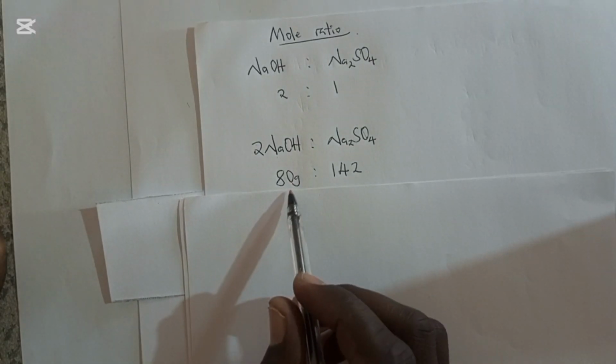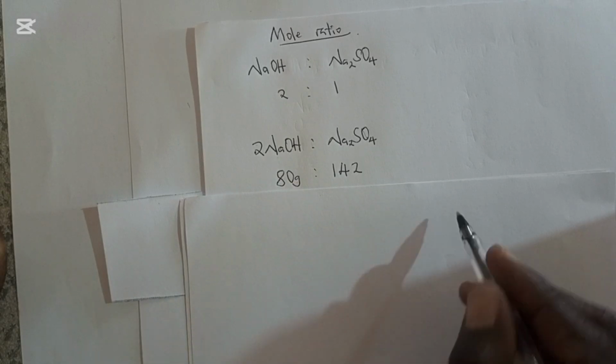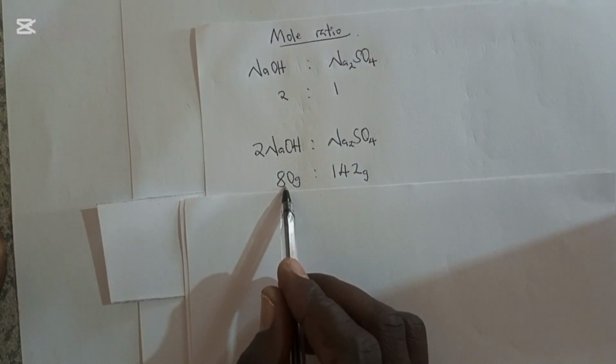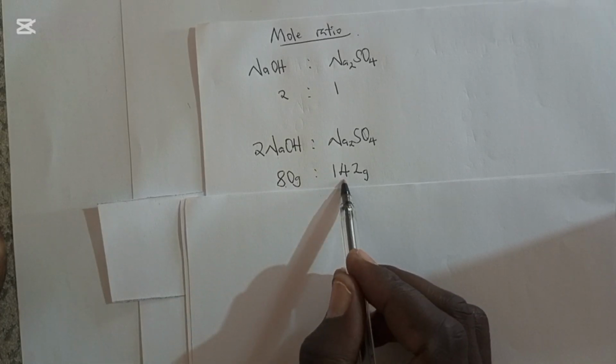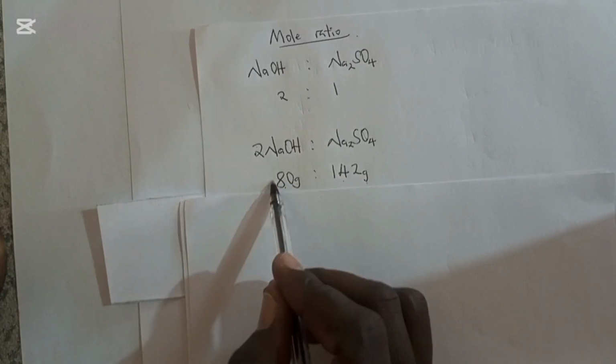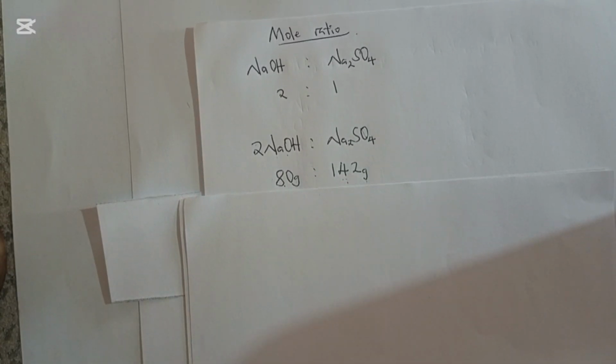Remember, a relative formula mass has no units, but we are going to put grams here so that it becomes favorable during our calculations. So 80 grams for sodium hydroxide and 142 grams for sodium sulfate.